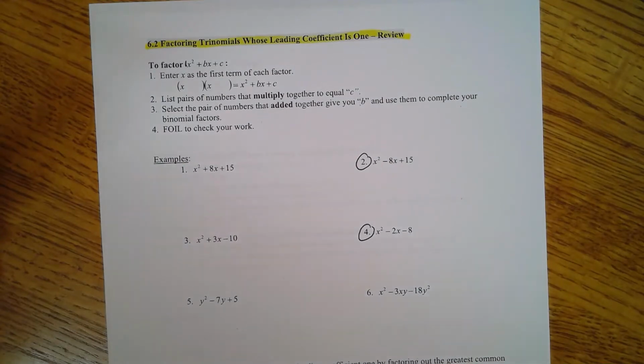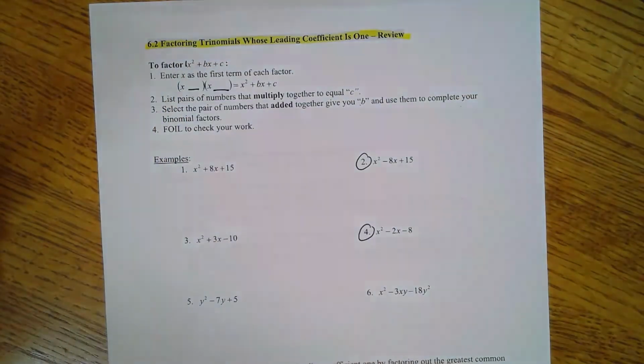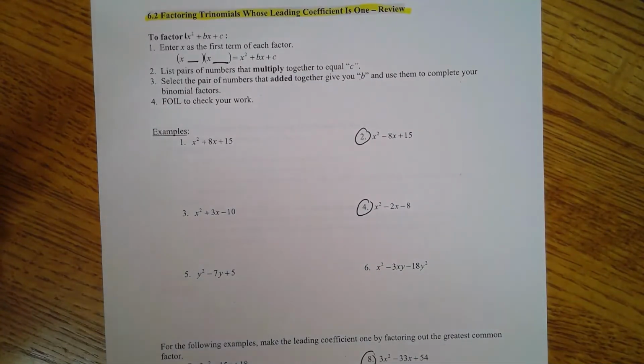So you're going to list the pairs that multiply to give you c, find the pair that adds to give you b, plug it into the blanks with the right signs, and then make sure you check your work by foiling.